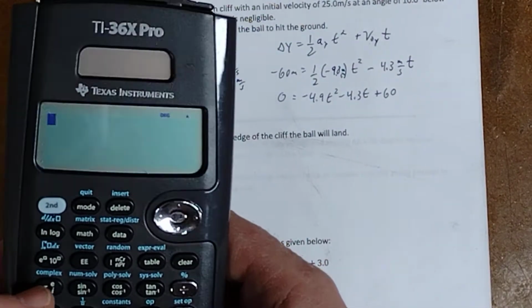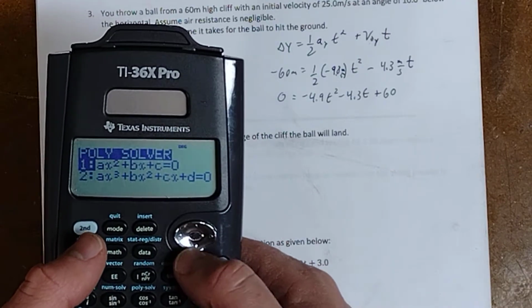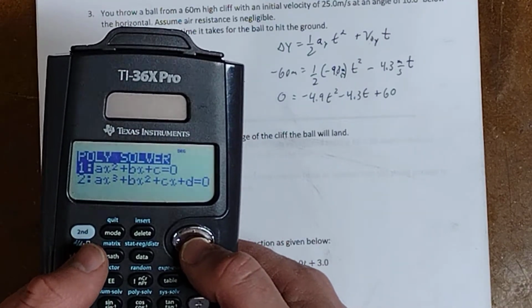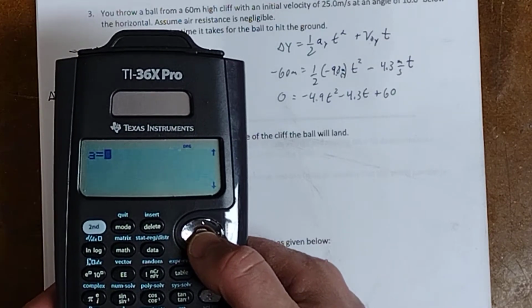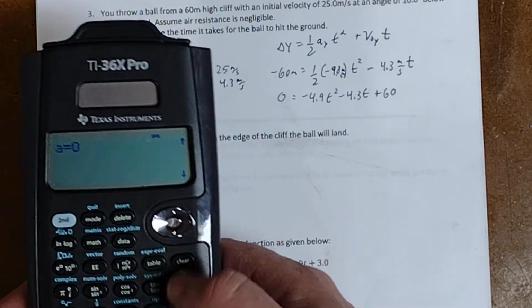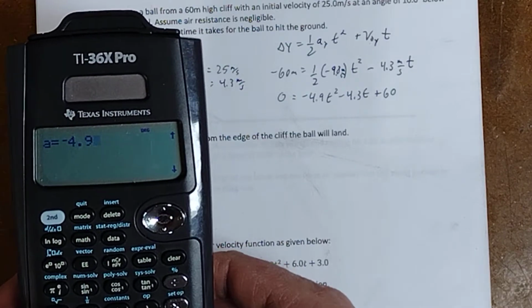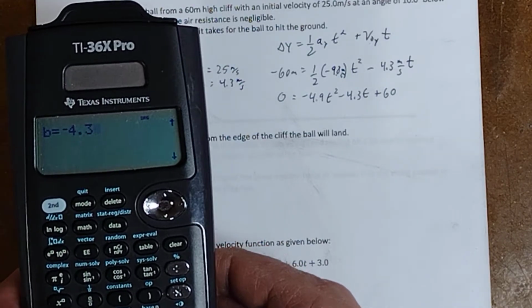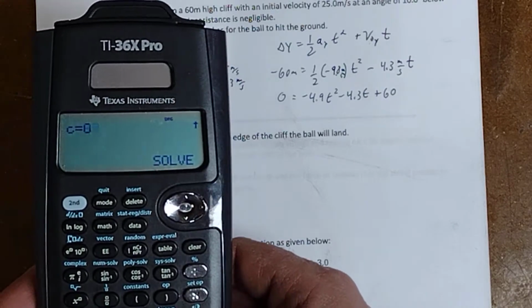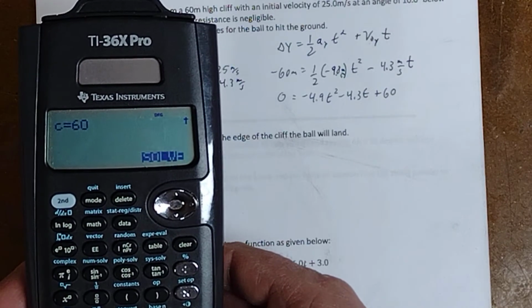All right, so this has a poly solver. You can go ahead and plug in the coefficients. So a is negative 4.9. B is negative 4.3. C is 60. Solve.